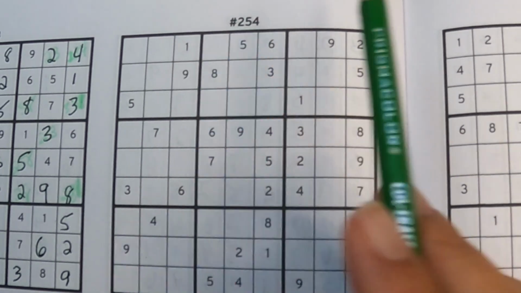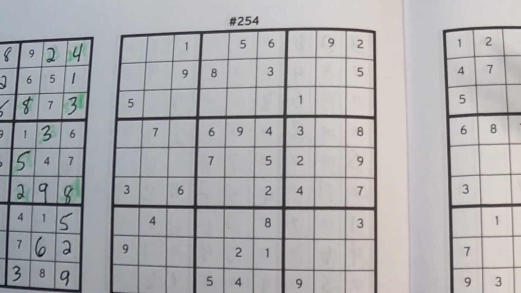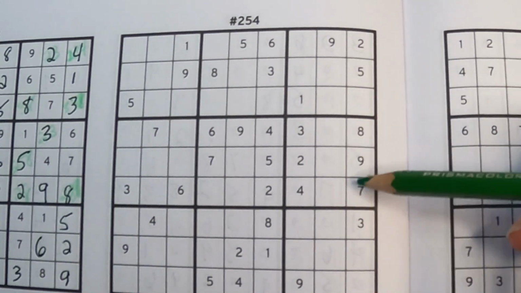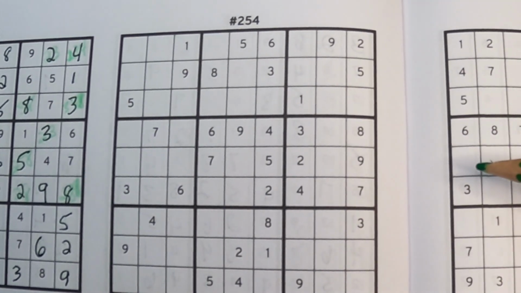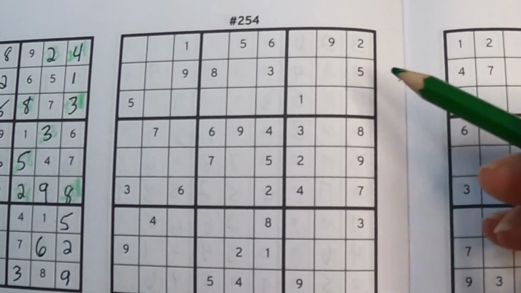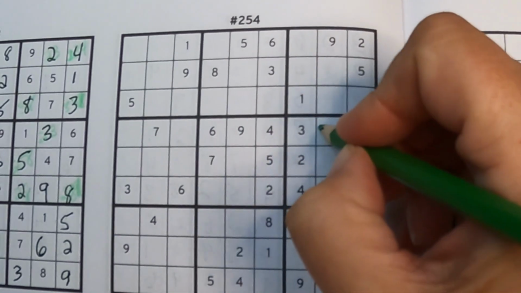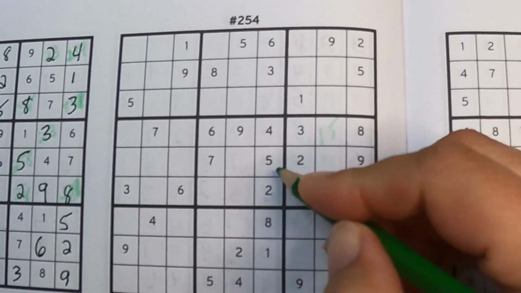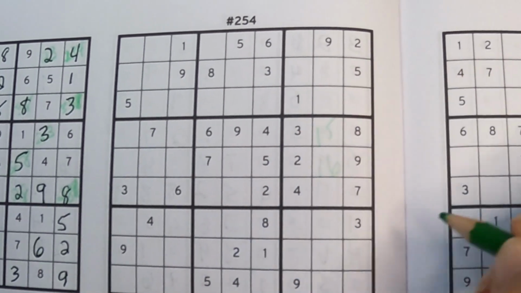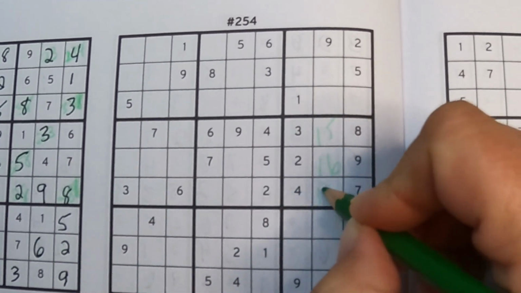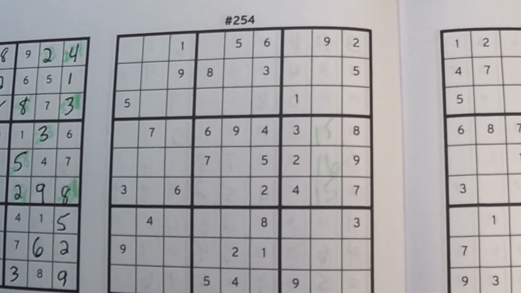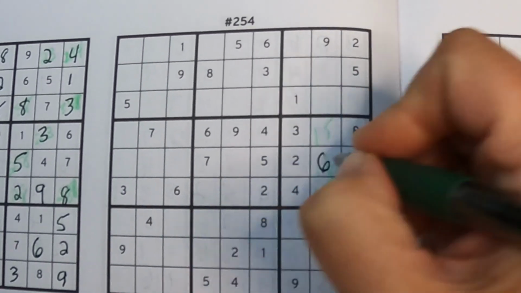Looks like today we're doing puzzle number 254. If we start with this box, we're missing 1, 5, and 6. We've got a 6 here, so 1, 5. 5 here, so 1, 6. 6 here, so 1, 5. That means that our 6 has to be here.